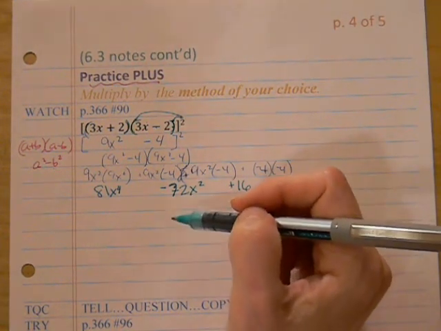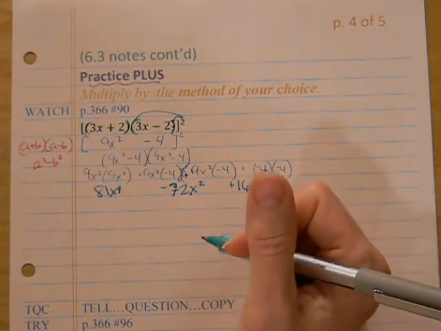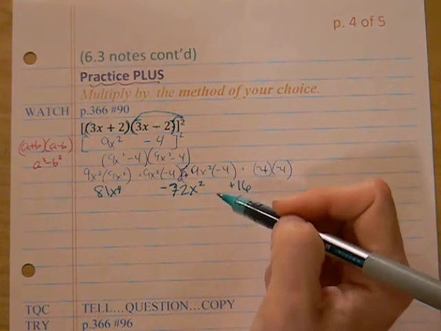So if you're working something and it's taking up a lot of extra space on the page, go back and see if there's a way to use one of these shortcut rules to help make it simpler for you.